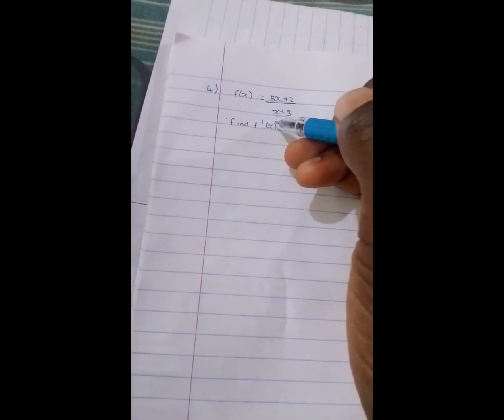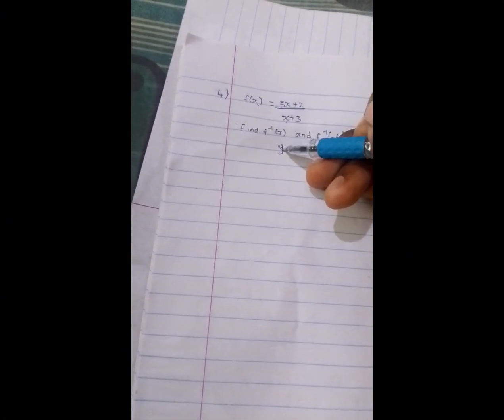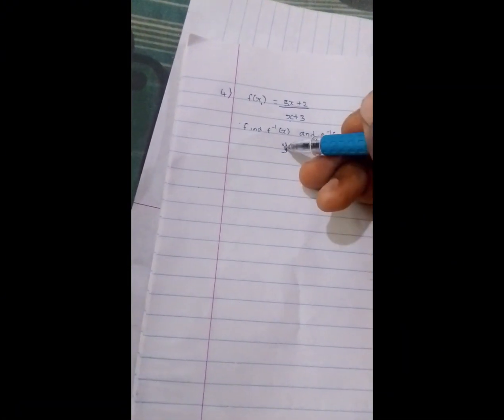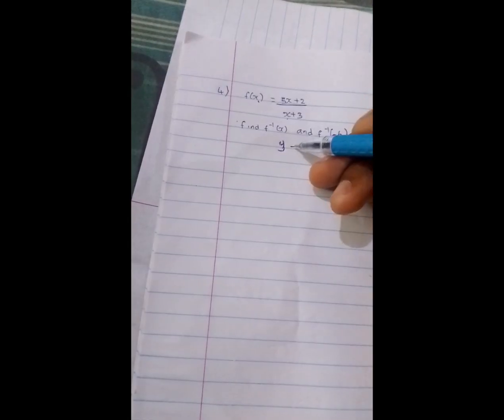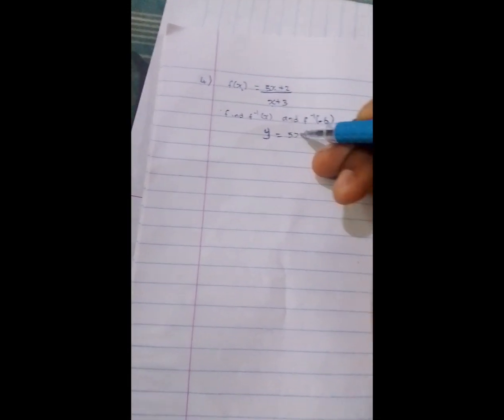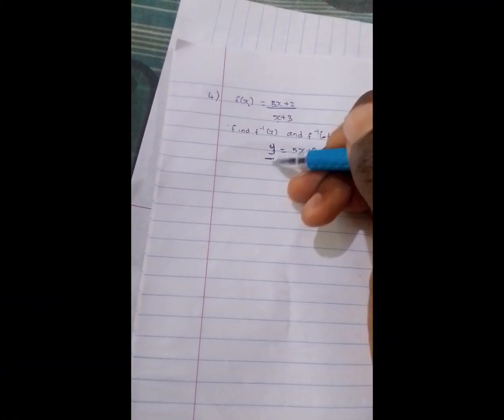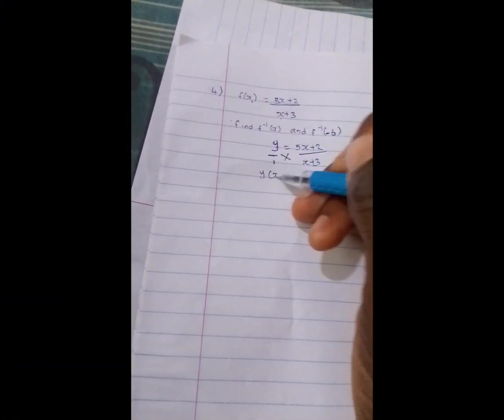First of all, I told you when we are finding inverse of a function, you just need to make the input the output and the output the input. So we are literally making x the subject of the formula. So my f of x, I write it as y. So f of x and y, they are both representing output, so they are used interchangeably. So it's equal to 5x plus 2 all over x plus 3. So this y is the same as y all over 1, so I cross multiply. So I have y into bracket x plus 3 is equal to 1 multiplied by 5x plus 2.